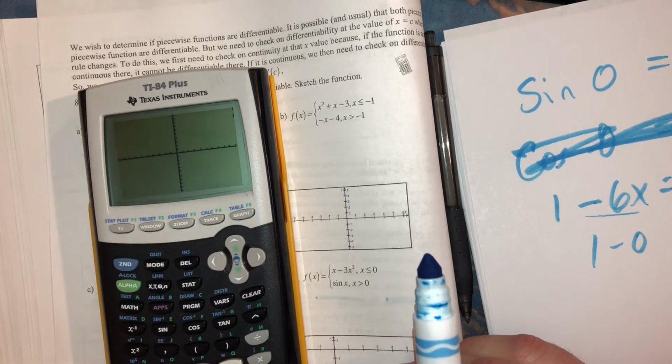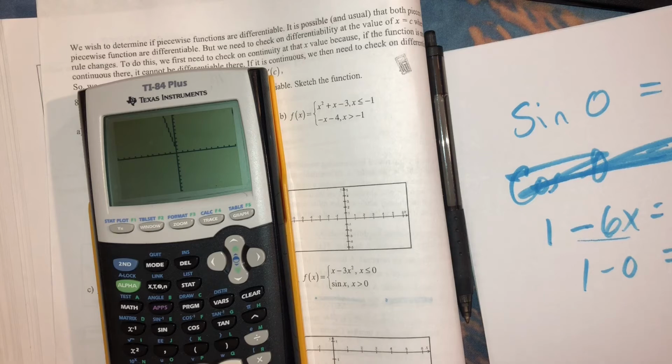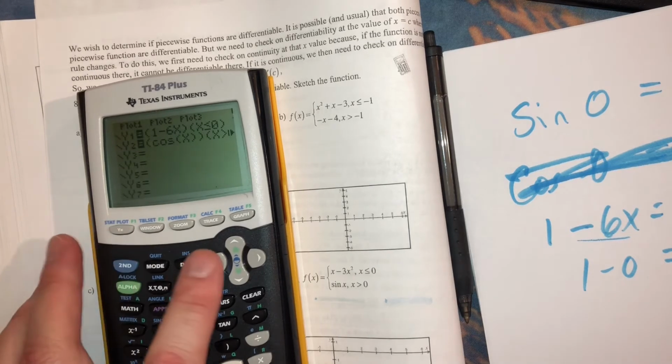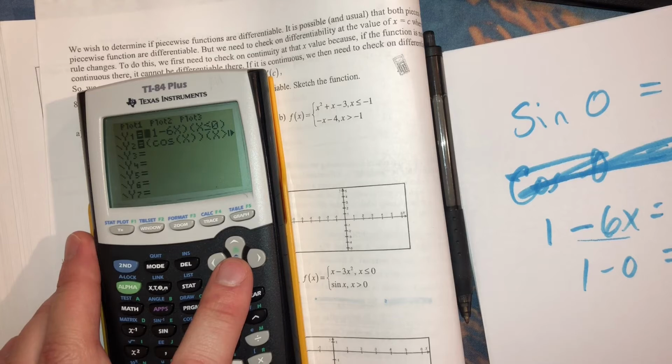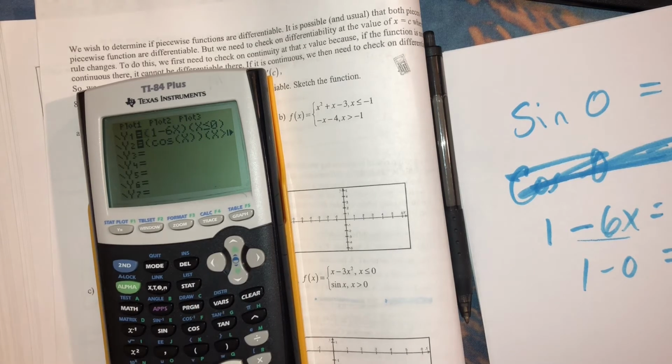All right, so at 0, we should see a, whoa. What? Did I make a mistake? Oh, right. No, I am graphing the originals.